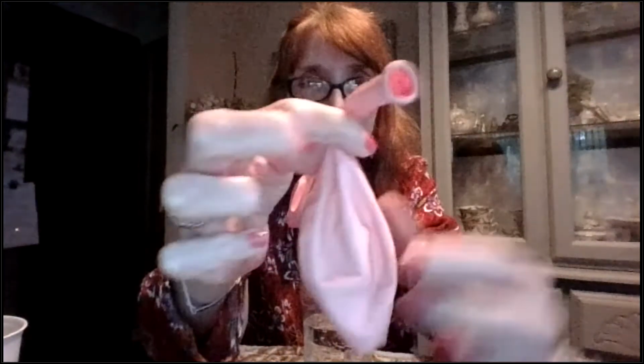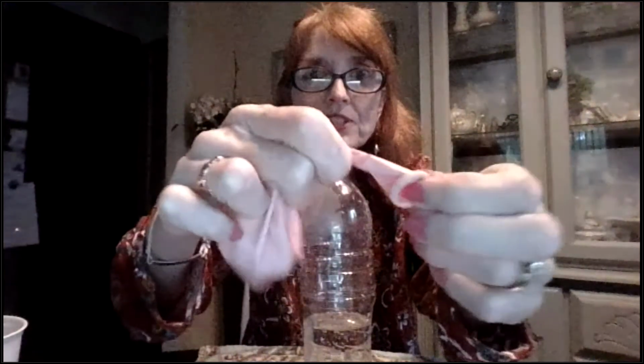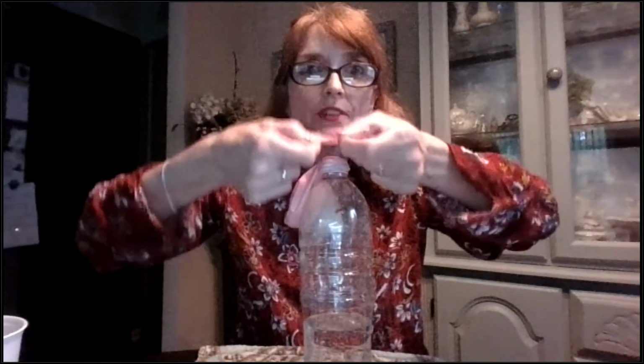Like I said, once your balloon has the baking soda in it, you are twisting the balloon. So the baking soda is down here and you're holding it right there. Then you take the mouth of the balloon and wrap it over the opening of the bottle. So it looks like that.